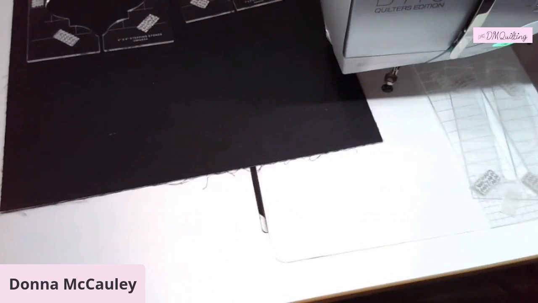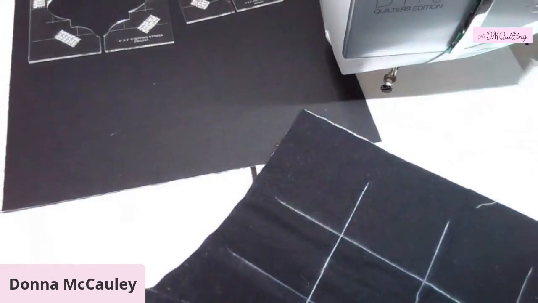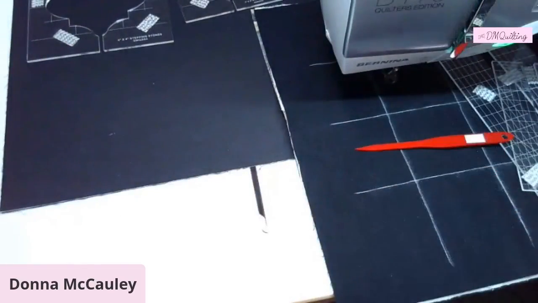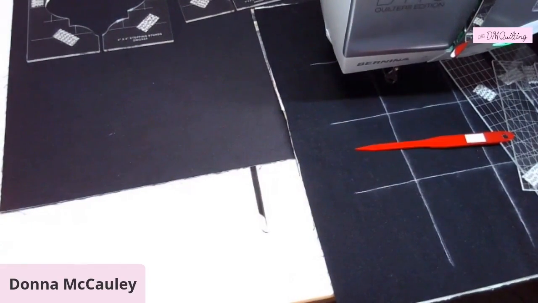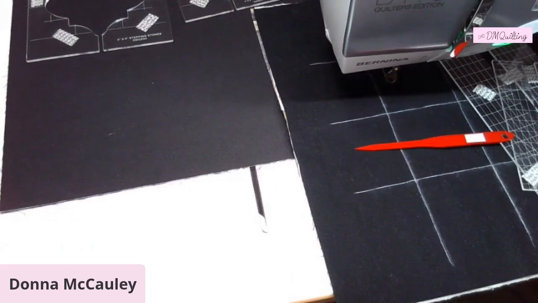So let's see if we have any questions real quick, and then we'll do some stitching. I need to just kind of run through the comments and see if there's anything I need to respond to really fast. Oh my goodness, there's a lot of comments on here.